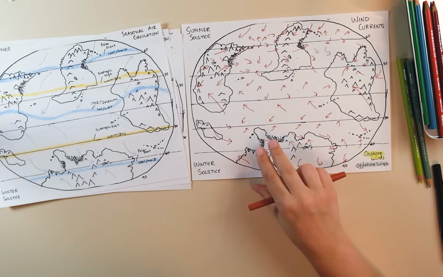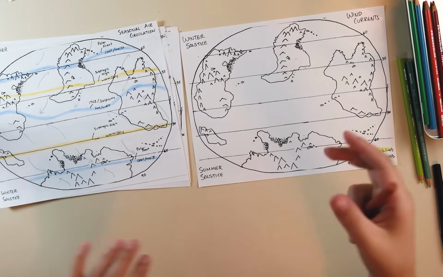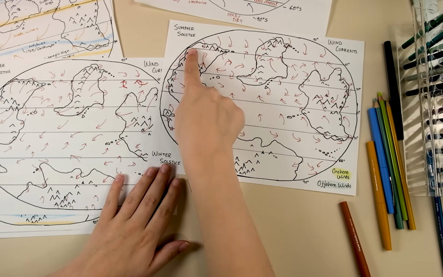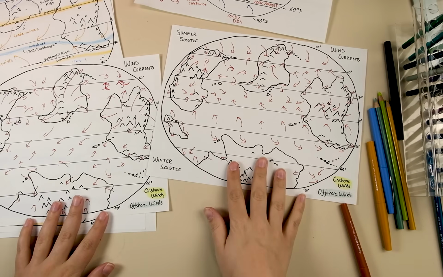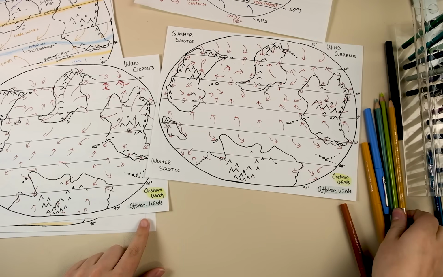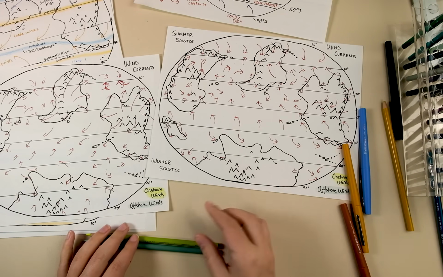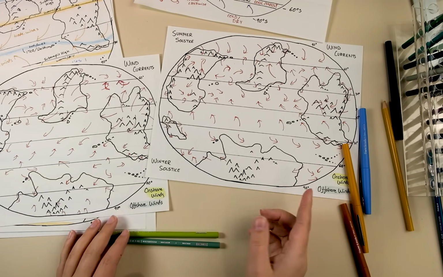Then I'm going to go through and draw these on my other map real quick. I'll skip ahead for you. And we have our summer solstice and our winter solstice wind current map. So now we need to look at our onshore and offshore winds. We're going to color along the shores with onshore winds versus offshore winds, which will help us when we have to figure out our precipitation and temperature later.